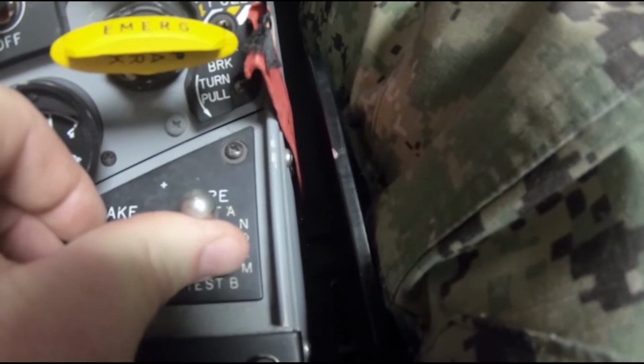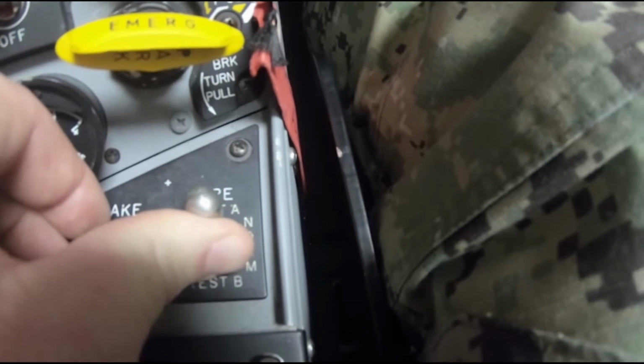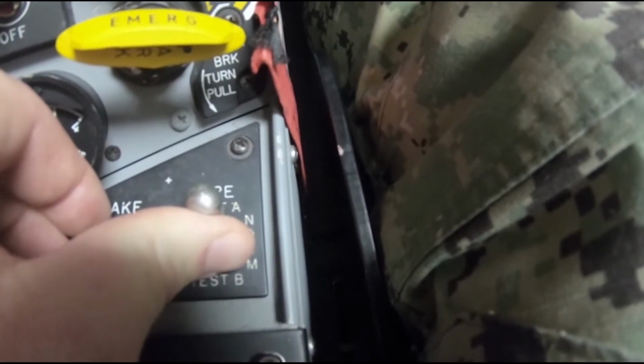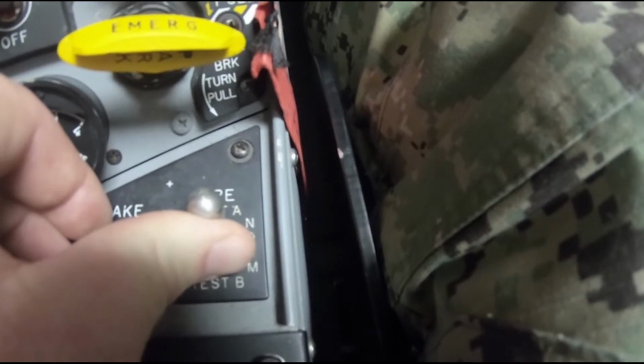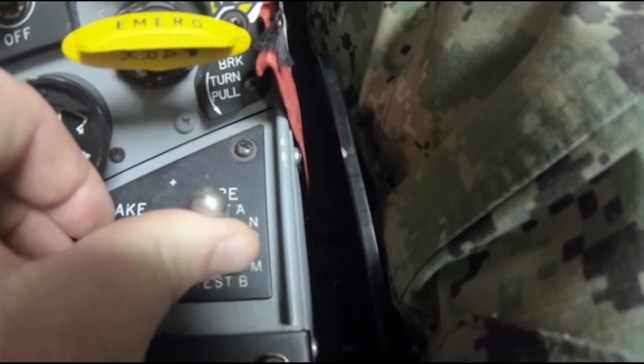Engine fire left. Engine fire right. APU fire. Bleed air left. Bleed air right.